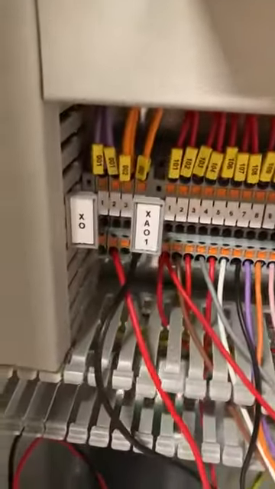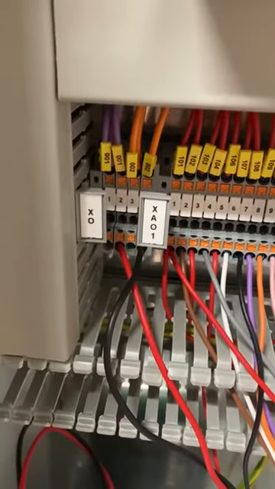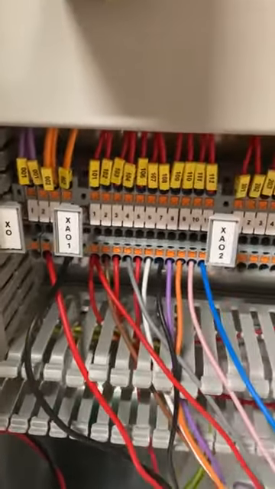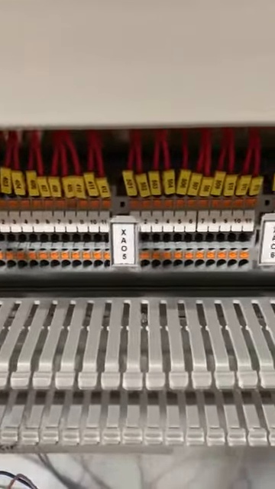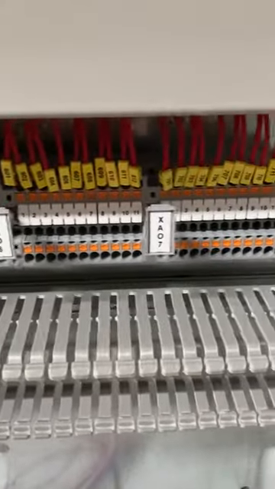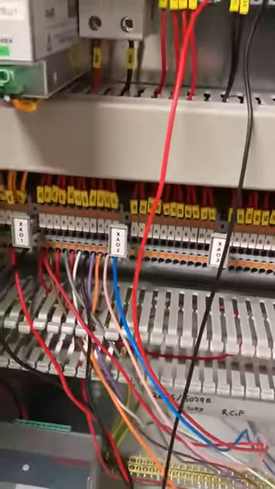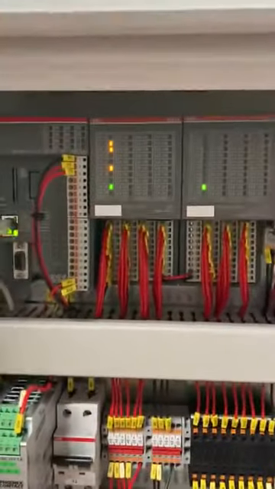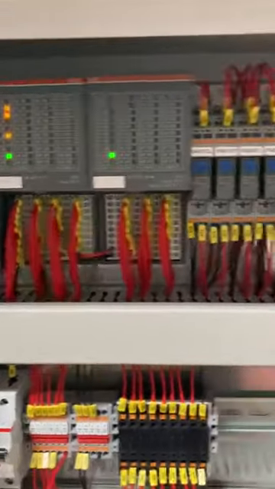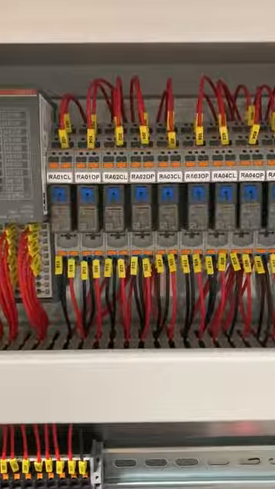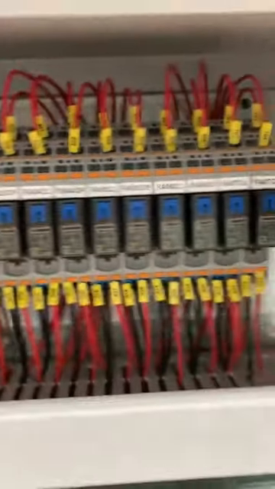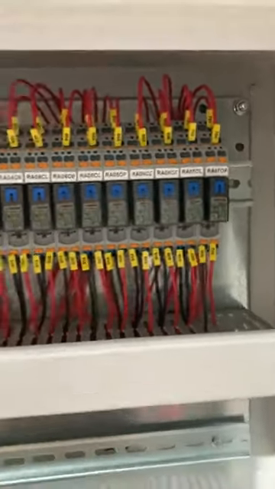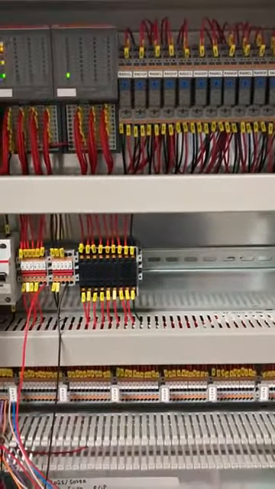So you have your DC in here, 48 volt DC, and then you've bay 1 to 7, and the connections are all the same for each bay. And then you have your PLC obviously, and you have your output open and close relays for each bay. That's okay.